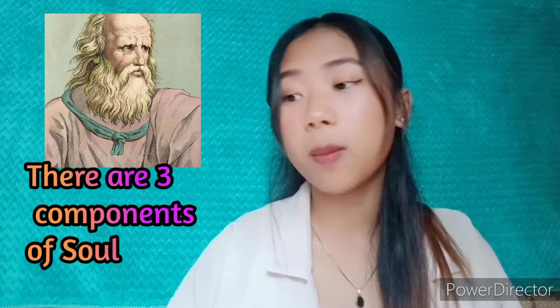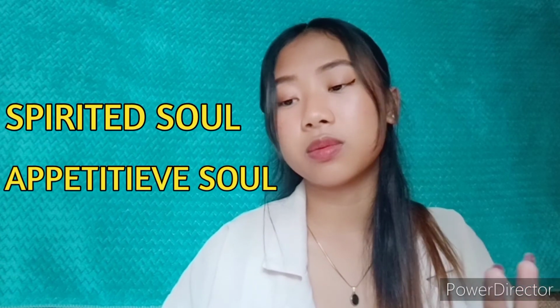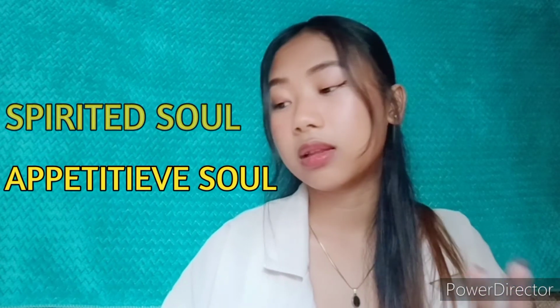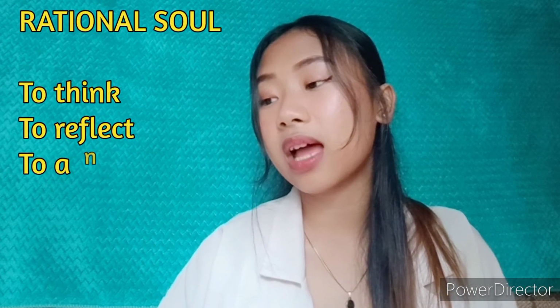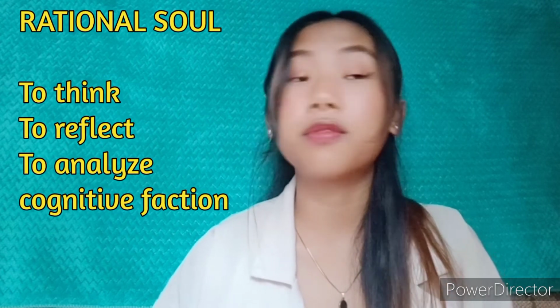Another essential philosopher is Plato. I learned that there are three components of the soul added by Plato, namely rational soul, spirited soul, and appetitive soul, that have different uses leading to different behaviors. Number one is the rational soul, composed of reason and intellect to govern affairs. Through this, the rational soul enables the human person to think, reflect, and analyze, the cognitive functions.